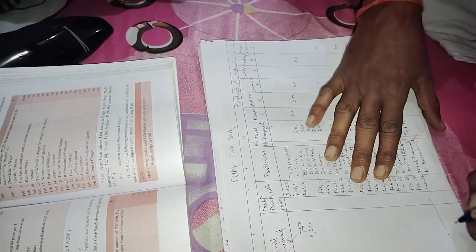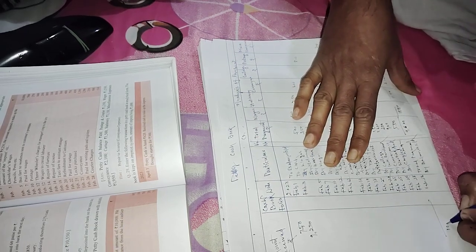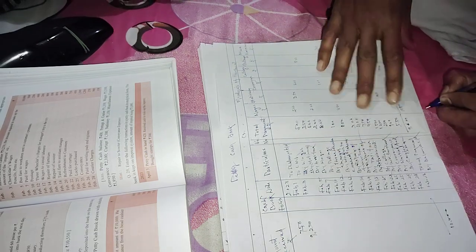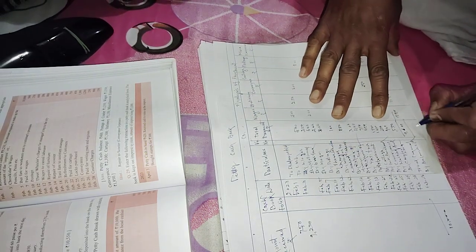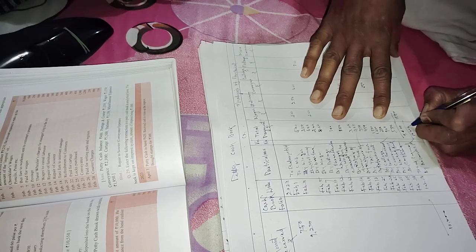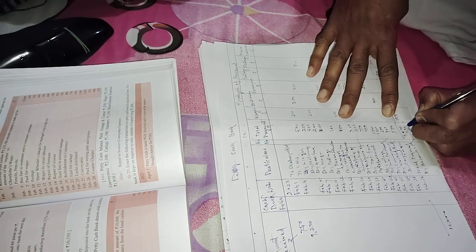The total of the debit side is 10,000, so we will also write here 10,000. The difference comes to 400 balance.